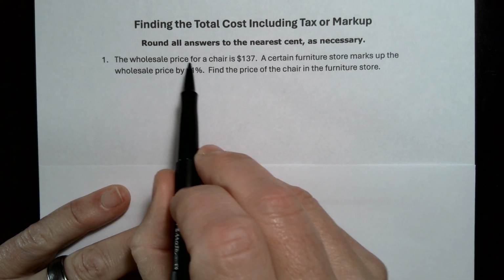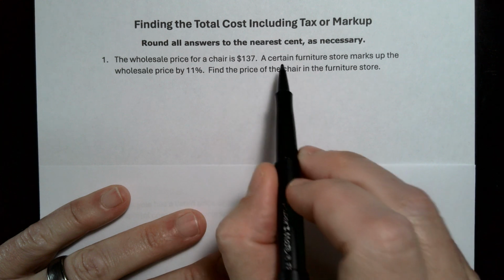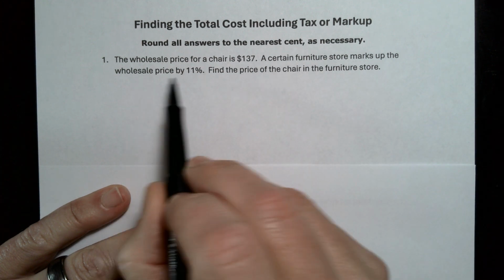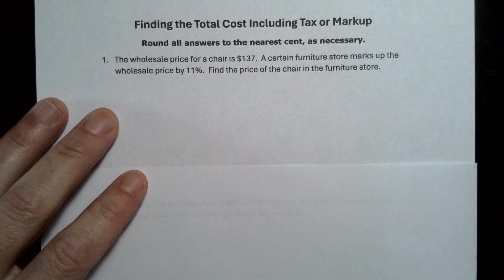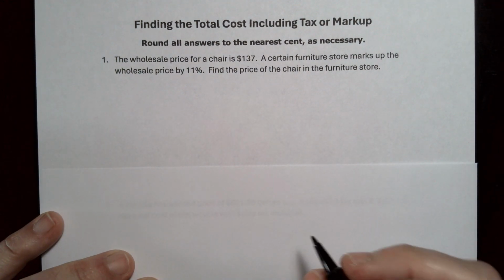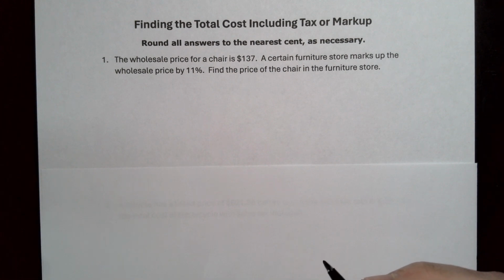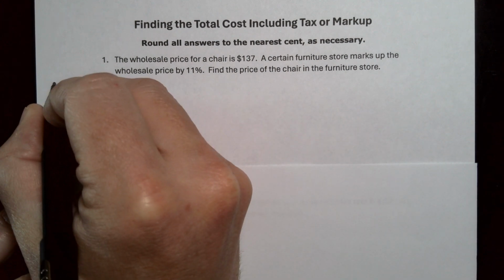Wholesale price for a chair is $137. A certain furniture store marks up the wholesale price by 11%. Find the price of the chair. I'm going to do this first one in two different ways to show you there are two different ways of doing this, and then I'm going to do the second way for the rest of the problems. The first way is two steps.